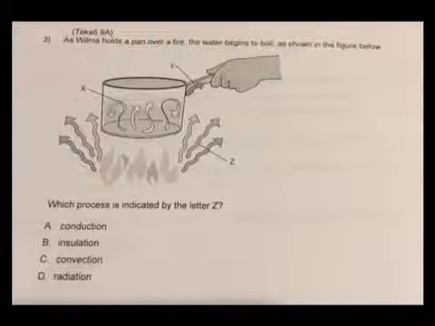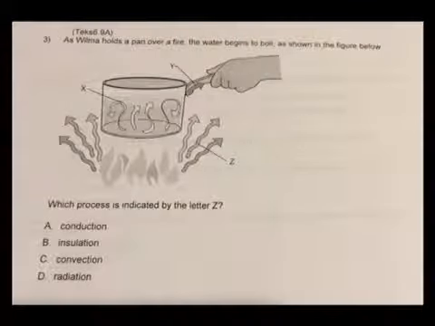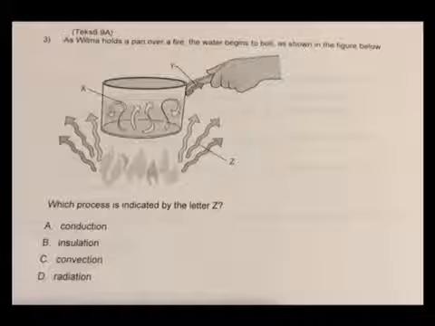Number 3. As Wilma holds a pan over a fire, the water begins to boil as shown in the figure below. Which process is indicated by the letter Z? A. Conduction. B. Insulation. C. Convection. D. Radiation.